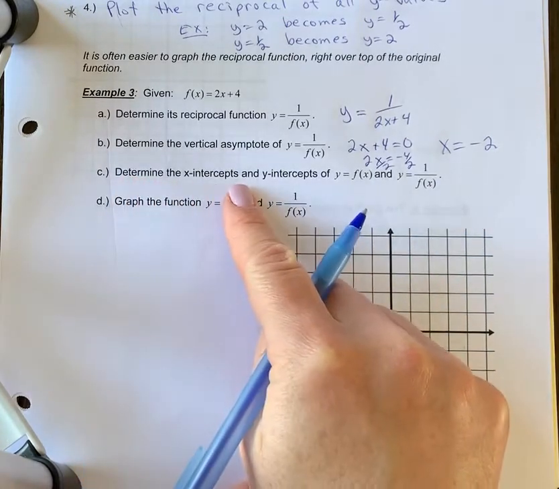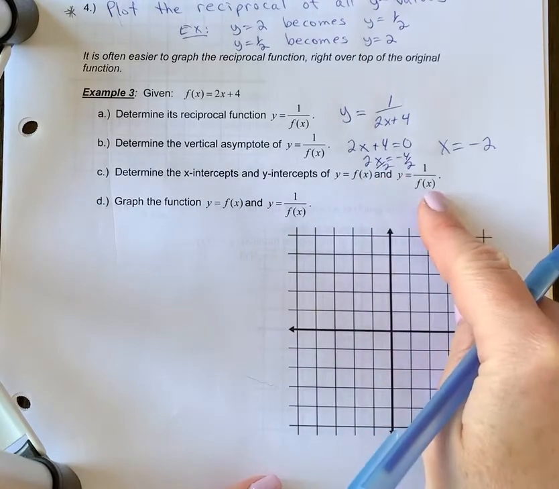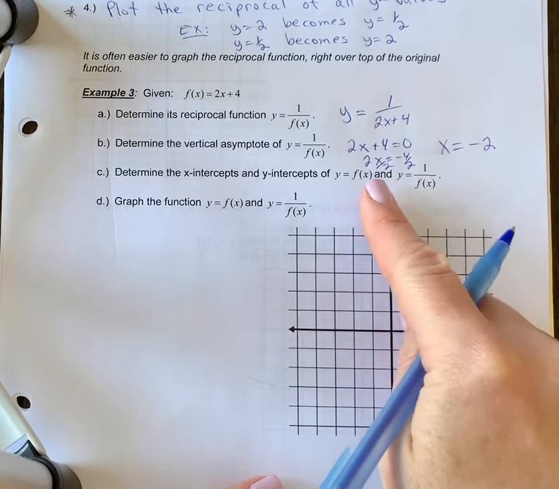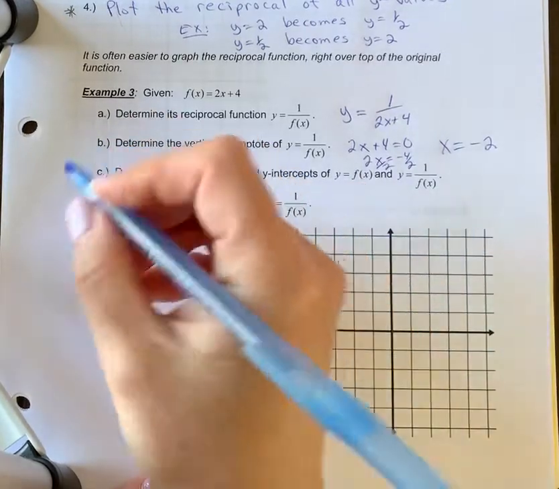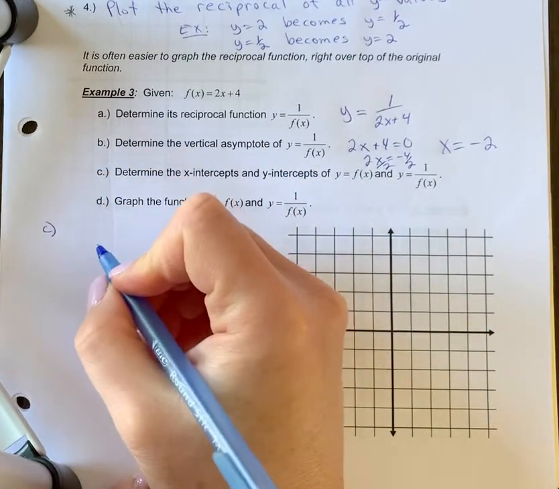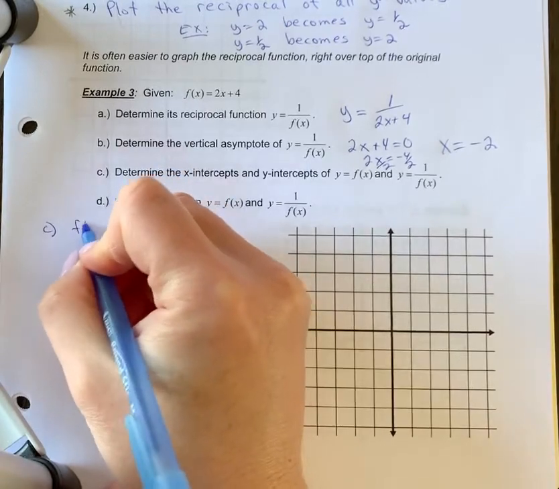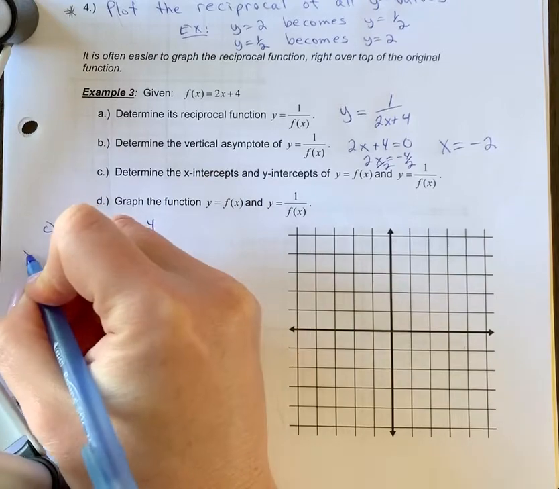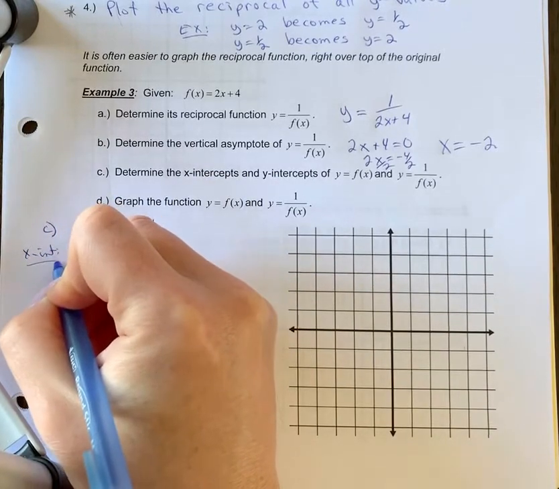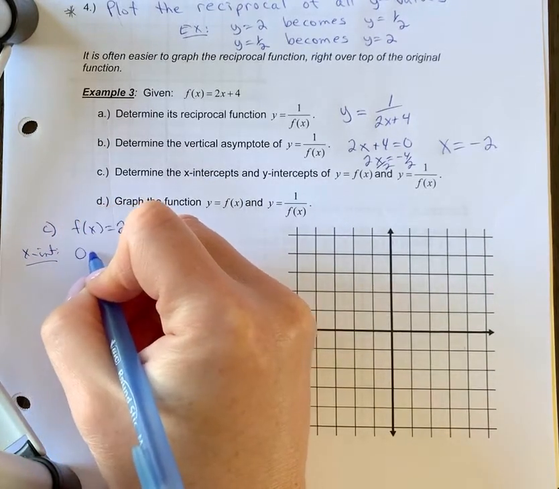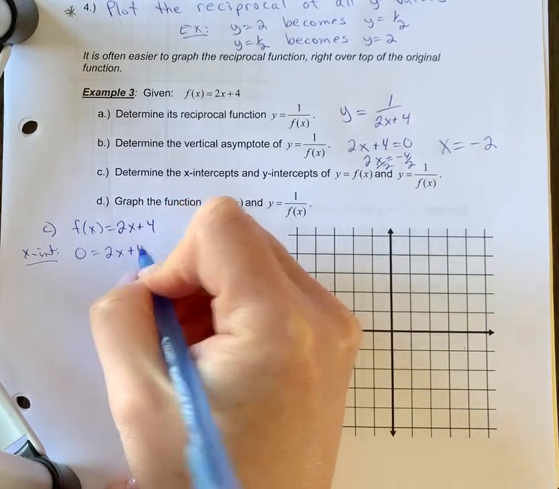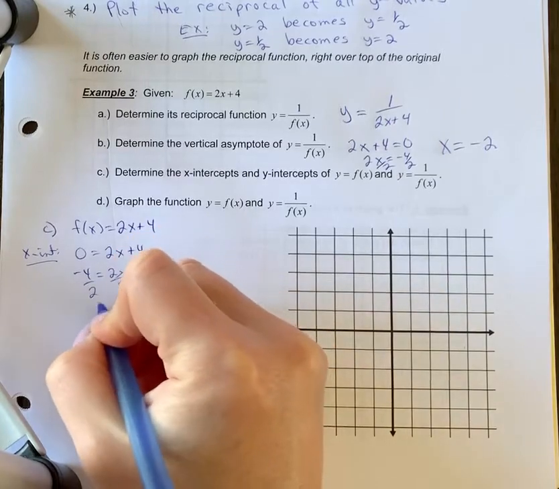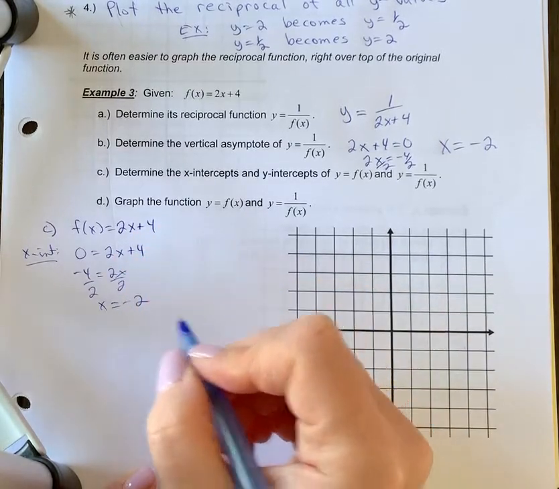Determine the x-intercepts and y-intercepts of f of x and y equals 1 over f of x. It's often good to make sure your intercepts are clearly plotted. So we want to show that here. So I'm going to just go down here for C. So this will be for the linear graph. So we're going to find the x-intercept for the linear graph. So let y equal 0. It's going to be the same math that we just did there, actually. So we can quickly get to x equals -2.